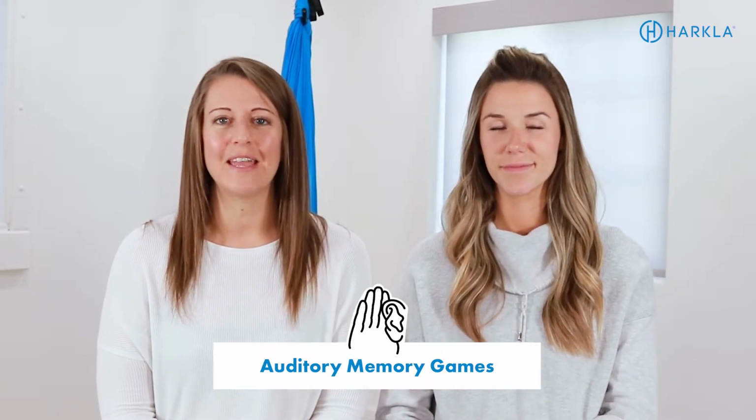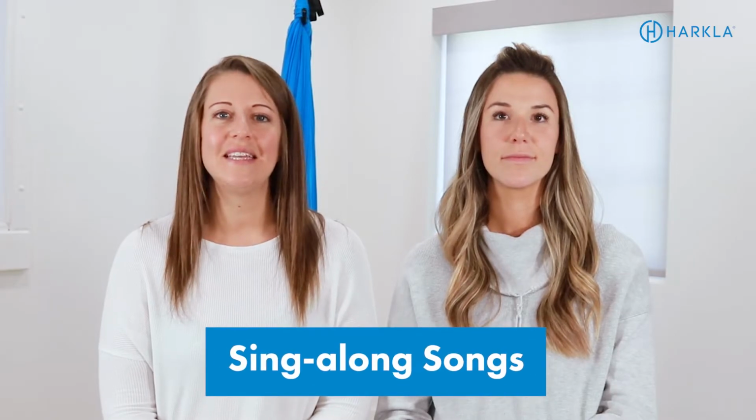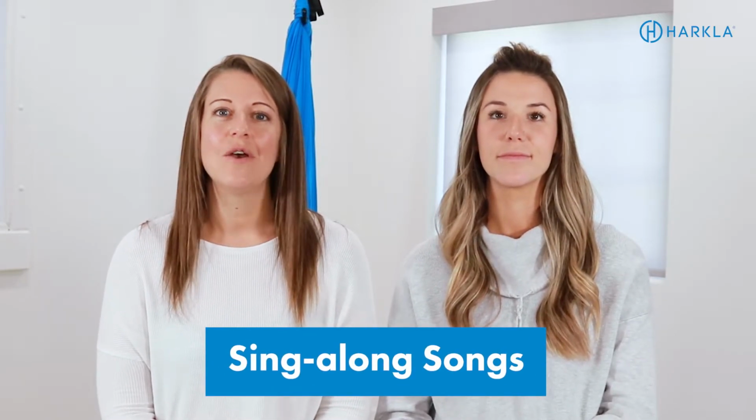Number 3 is to play different auditory memory games, and we've broken it down for different age groups. So for younger children, we really love the sing-along songs like Wheels on the Bus, where you're going to do the action while you sing. What's another one? Head, shoulders, knees, and toes. Oh, such a good one. Anytime you can include that movement into the auditory singing and learning, the more the child is going to remember.